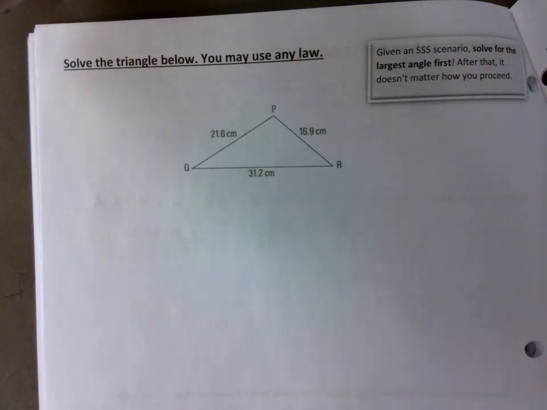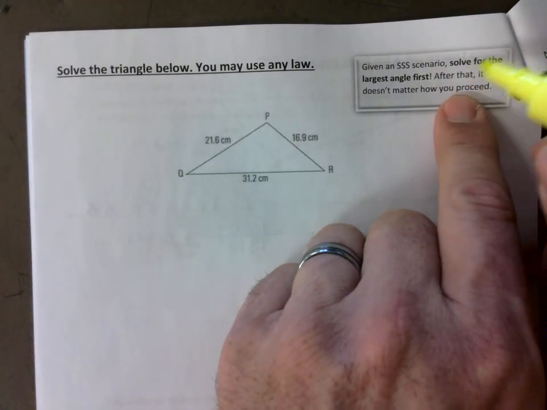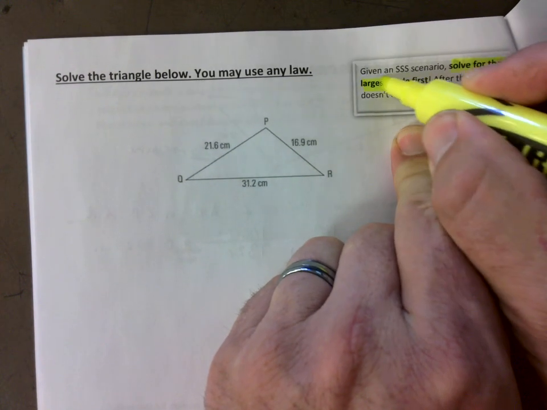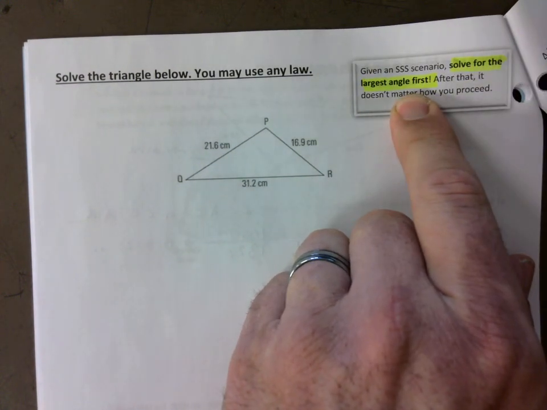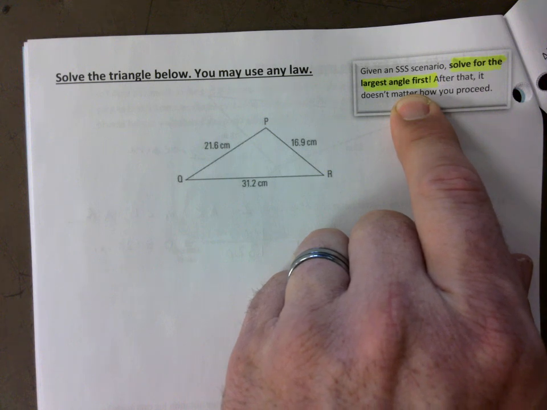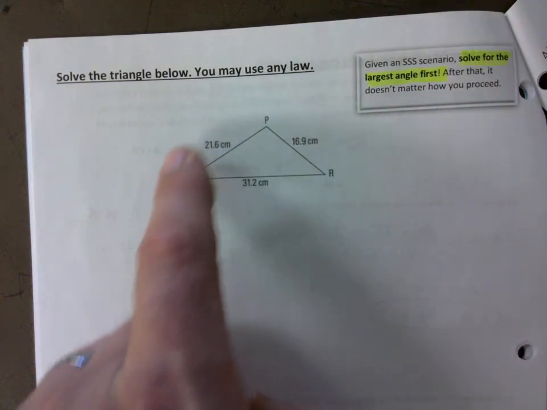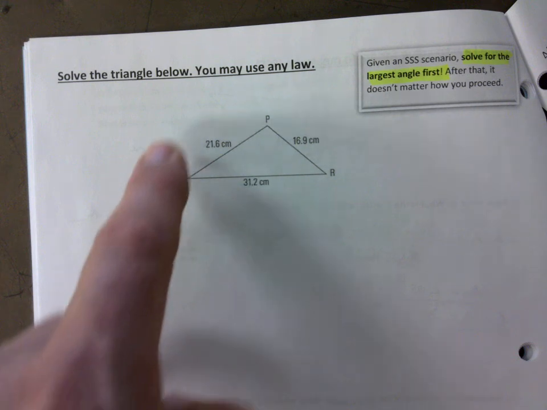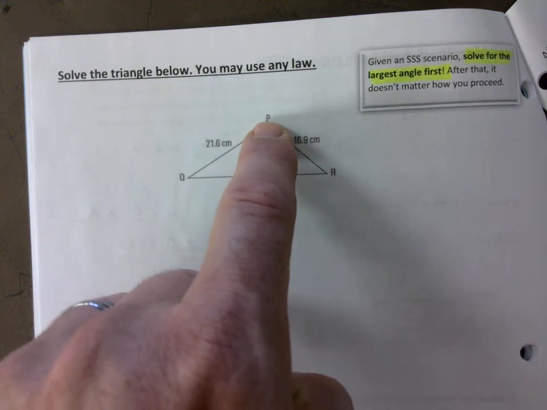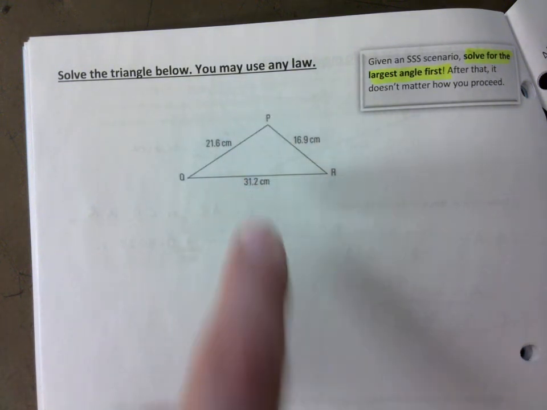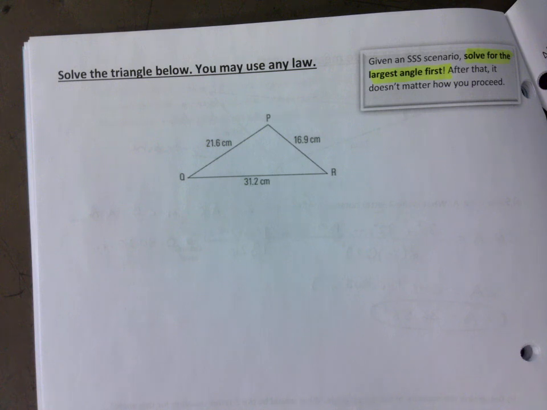But can I ask you to pay attention before you start? What does it say here? Solve for the largest angle first if you have a choice. Get that one done first. Which one would be the largest angle in this one? Which letter? It'd be angle P, right? Because it's across the longest side. So solve for angle P to get you started, and then do everything else. Okay? Practice that. I'll come by. If you're done this, go to page 22.